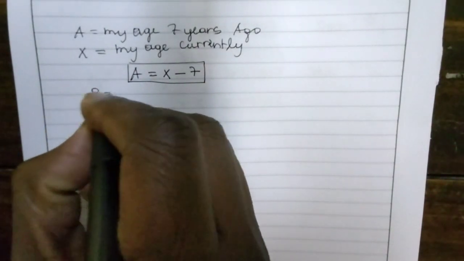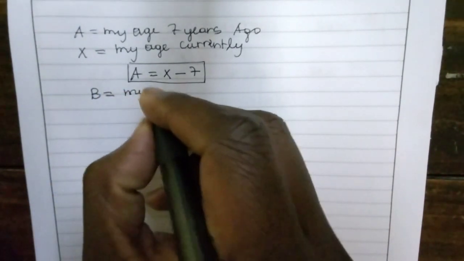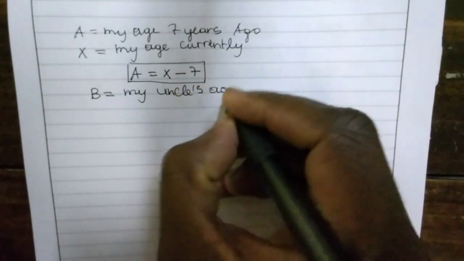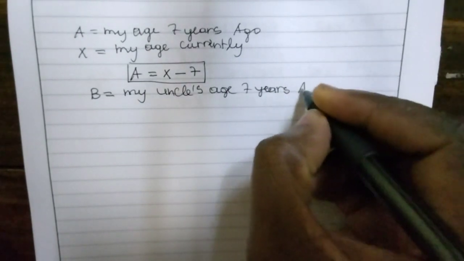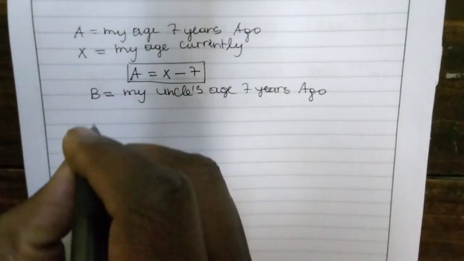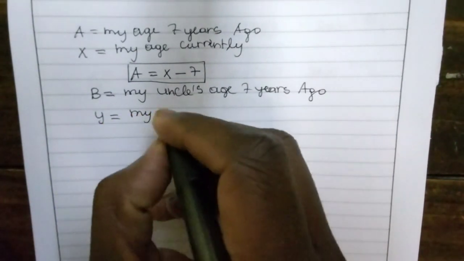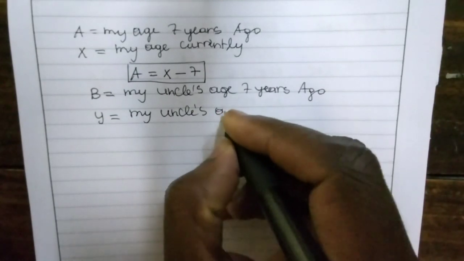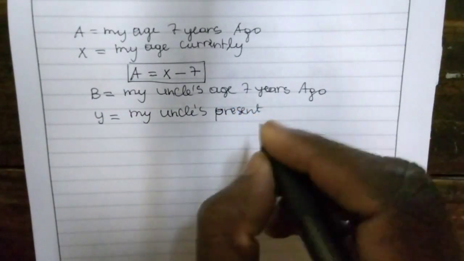We're going to say B represents my uncle's age 7 years ago, whereas Y represents my uncle's present age.